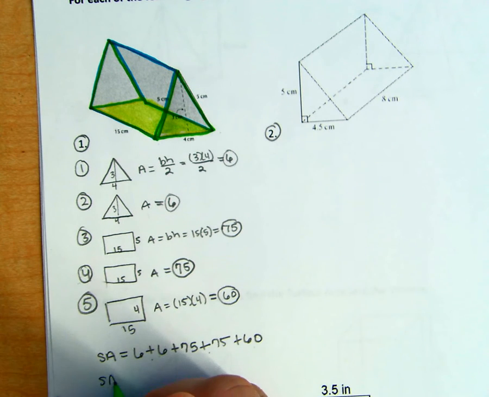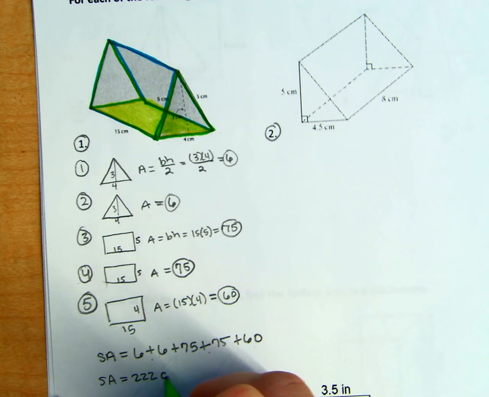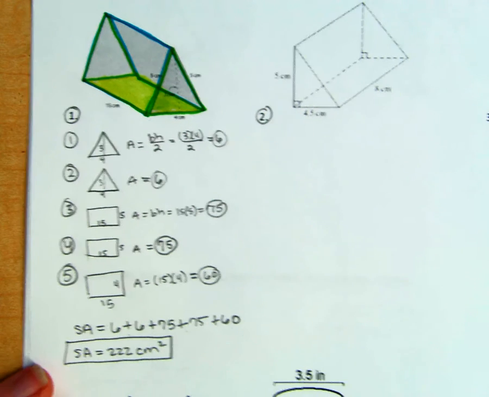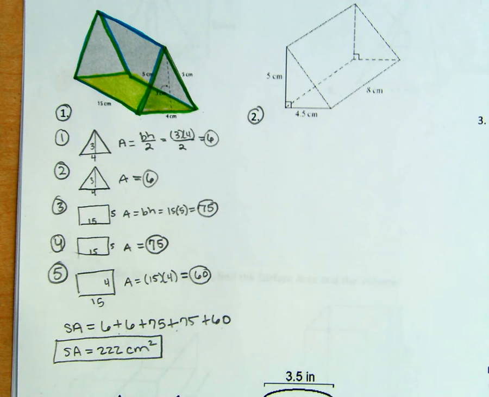Okay, so I end up with a surface area that is 222 square centimeters. So just adding up all the different pieces. Okay, so the next one is going to be the same. The only difference on the next one is you're missing a piece that you need in order to be able to find your surface area.